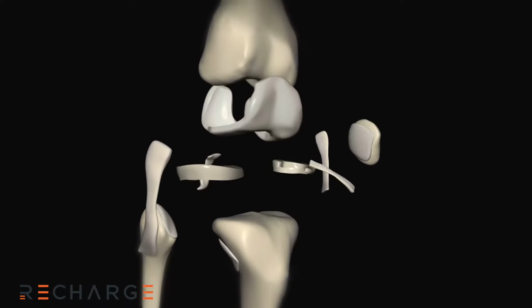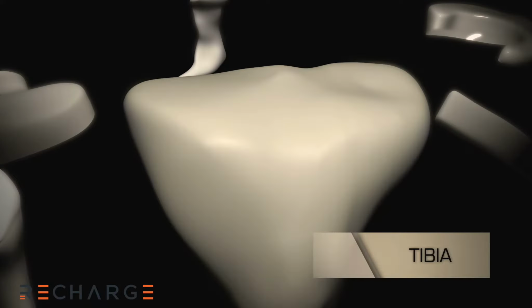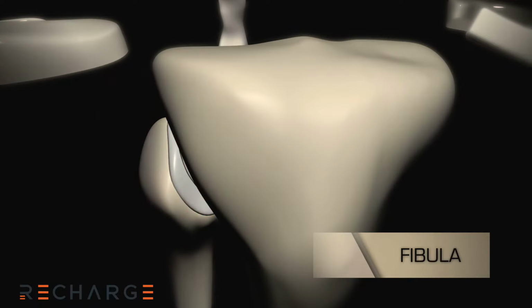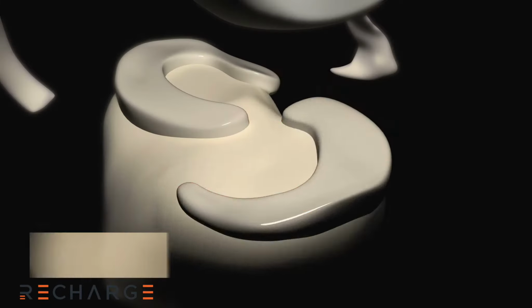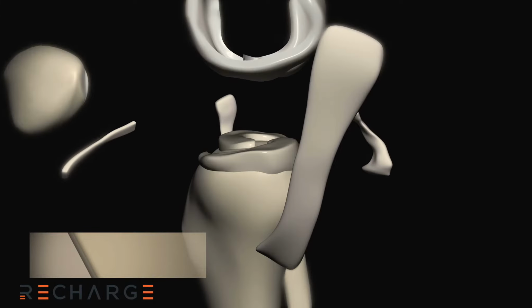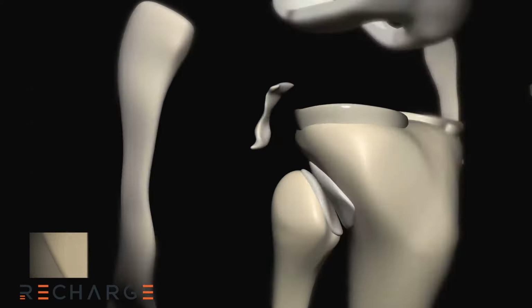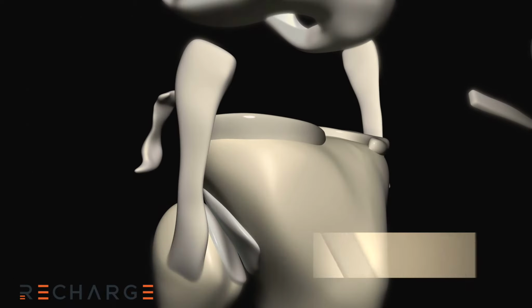At the bottom, we have the tibia, or the shin bone, which acts as the base. Outside is the fibula, which is a non-weight bearing bone. At top, we have the lateral and medial menisci, which act as shock absorbers. Then we have the medial and lateral collateral ligaments, which give us side-to-side support.